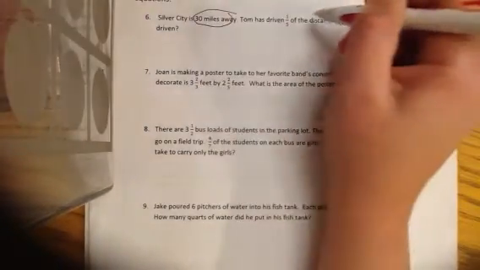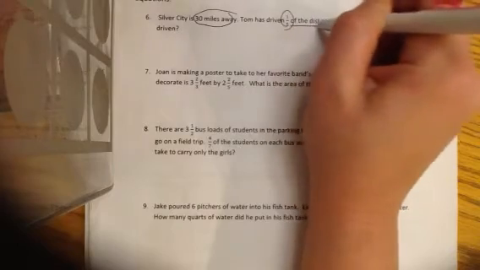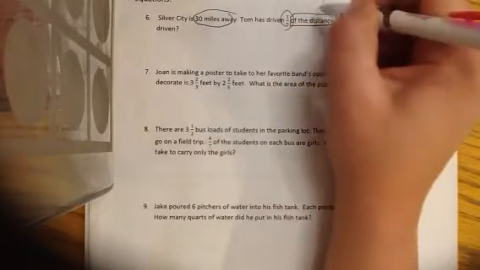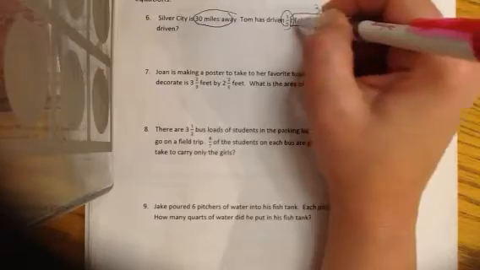All right, so let's talk about the last section of our study guide, okay? Solve the multiplication problems using models and/or equations. So basically I can solve them in any way I want. Silver City is 30 miles away. Tom has driven 1/5 of the distance. What's the distance? 30. 1/5 of the distance.